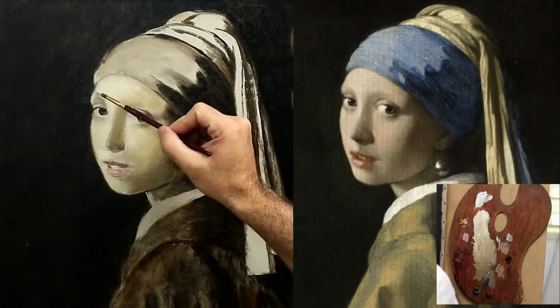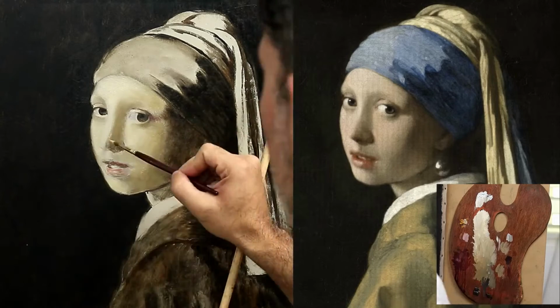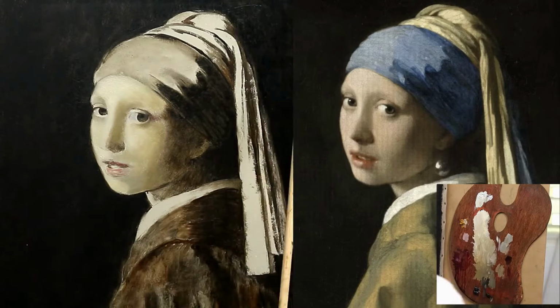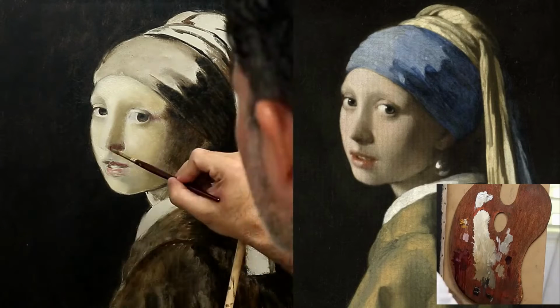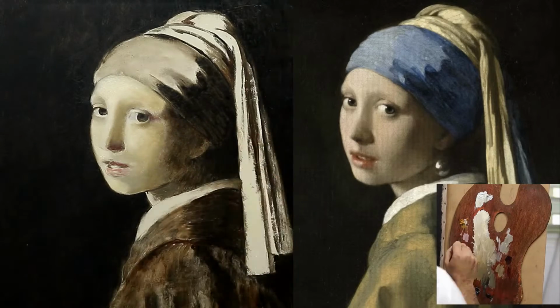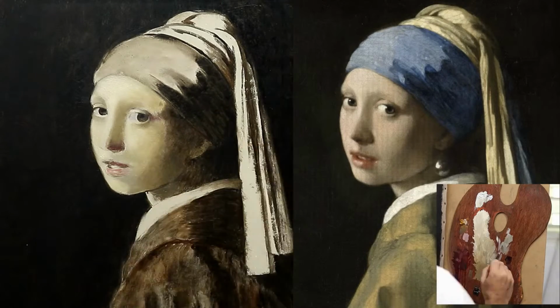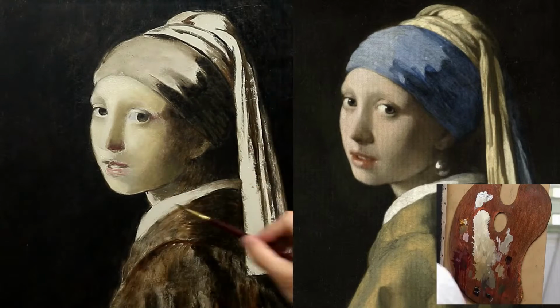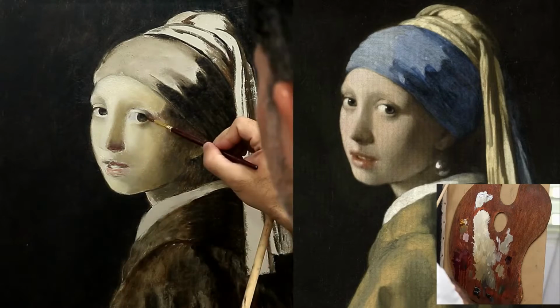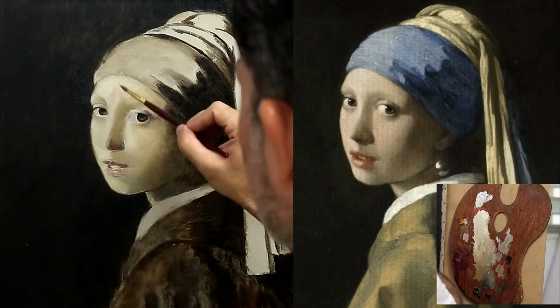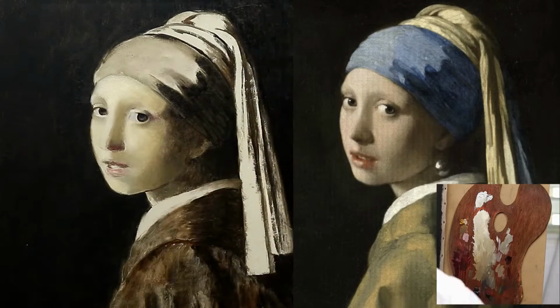So just a wonderful technique. And I'm applying the paint, I'm softening the paint, and just doing a lot of soft modeling, mixing a lot of transitions. If you look at my palette right there, I've mixed all my transitions on my palette, and I'm just applying them and fusing the colors together. So in a very sort of smooth style.